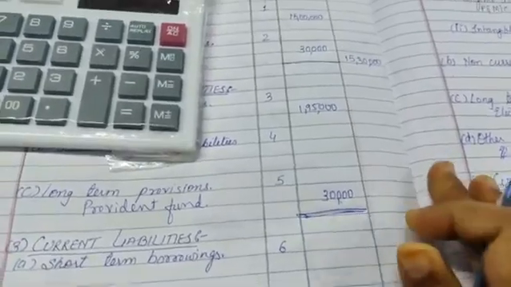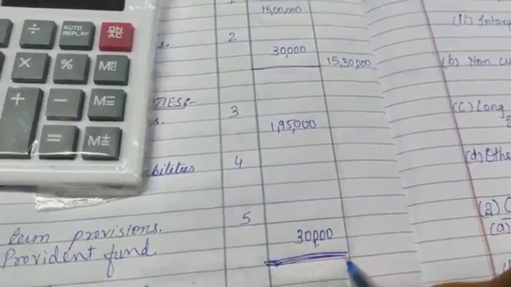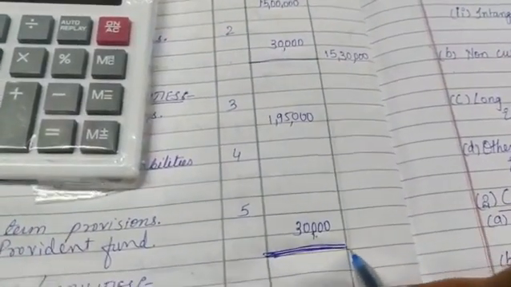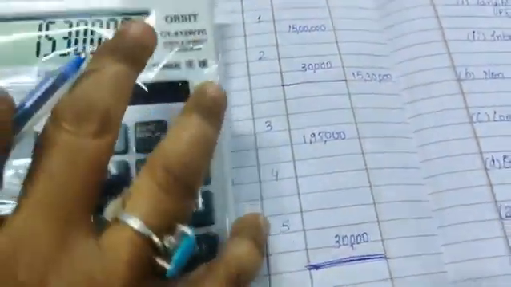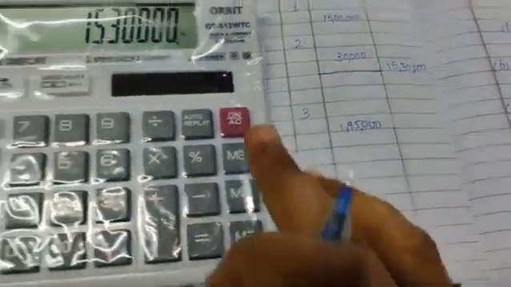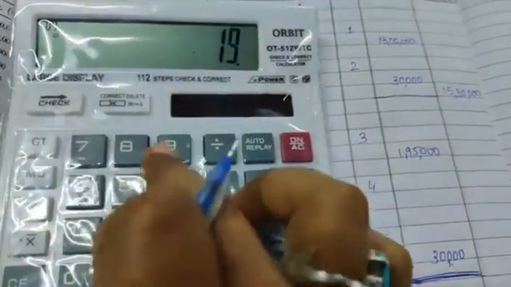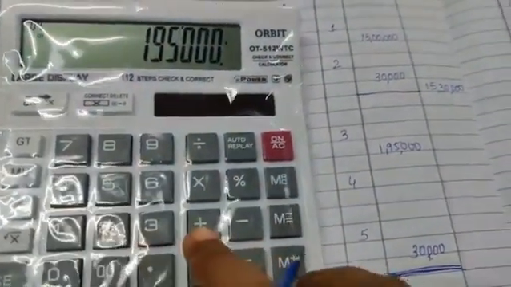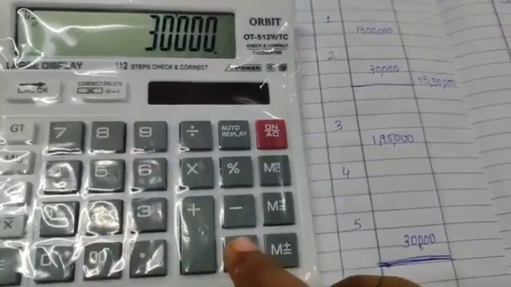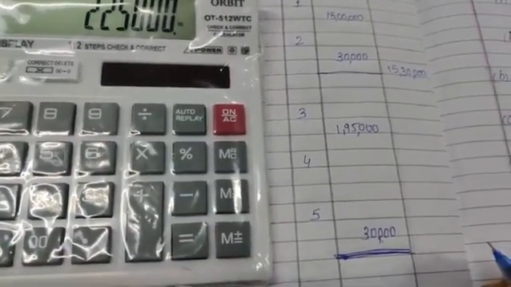So here 1,95,000 and then 30. Please draw a single line only here. Okay, here there is no double line. By mistake it went up, so I did like this. Okay, so only a single line like this. So 1,95,000 plus 30,000. You will not press on button, directly on this only. 1,95,000 plus 30,000 equals to sign. So you are getting 2,25,000.